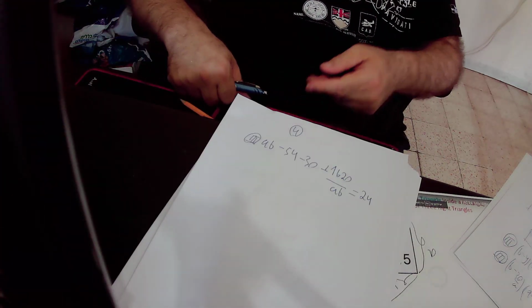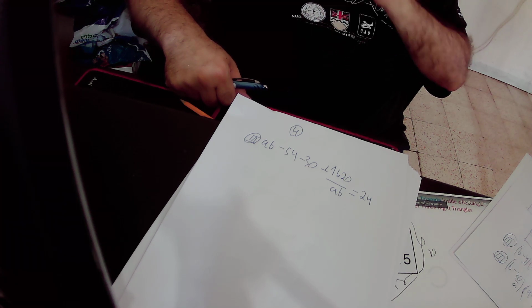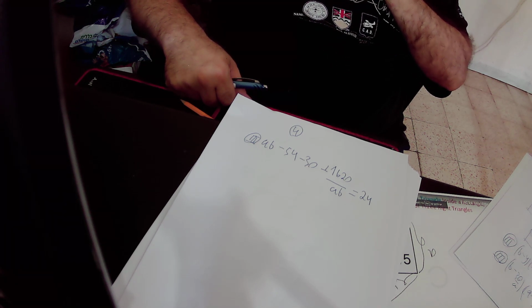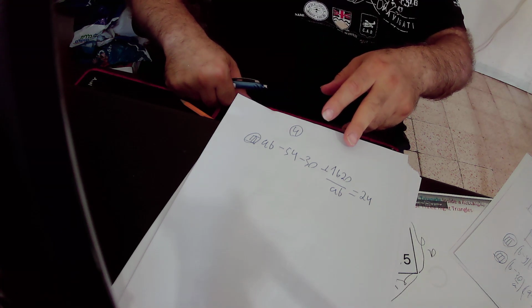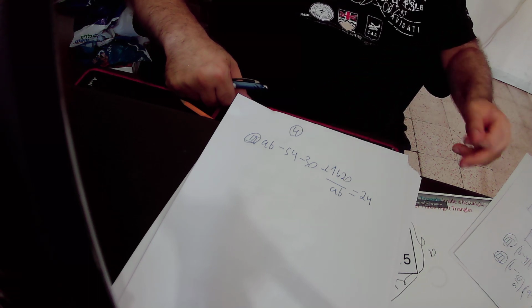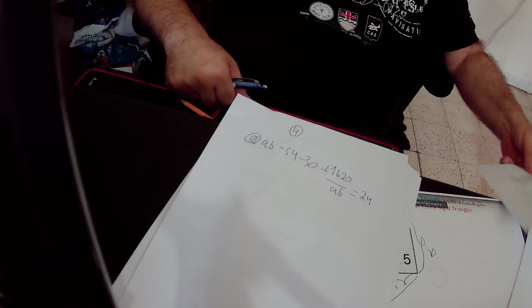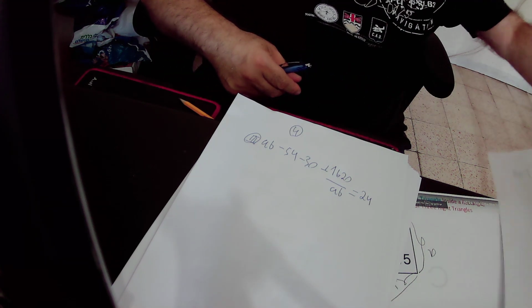Okay, so we have here AB minus 54 minus 30 plus 1620 divided by AB equals 24, so we can subtract 24 from both sides of the equation.